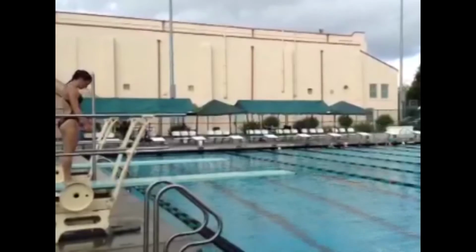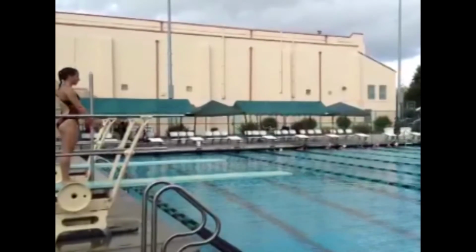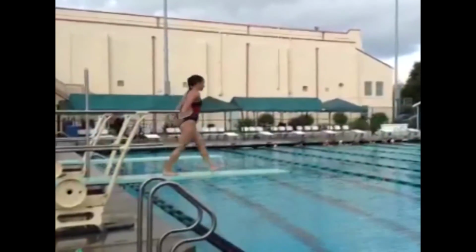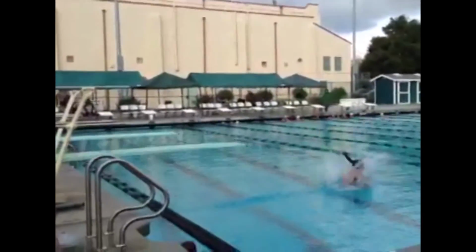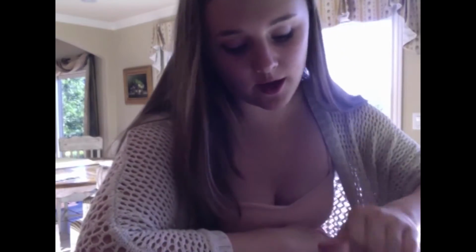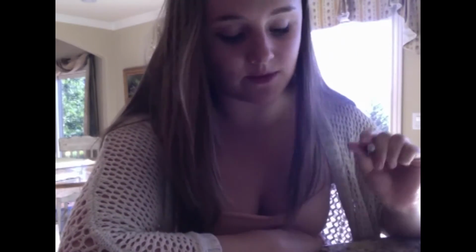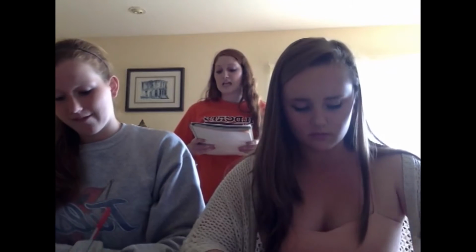Next question. If Kendall is standing on a diving board 20 meters above the water and is 60 kilograms, how much gravitational potential energy does she possess? For this one, I use the equation gravitational potential energy is equal to the mass times the gravity times the height. So this is 60 kilograms times 9.8 newtons per kilogram times 20 meters, which is equal to 11,760 joules.